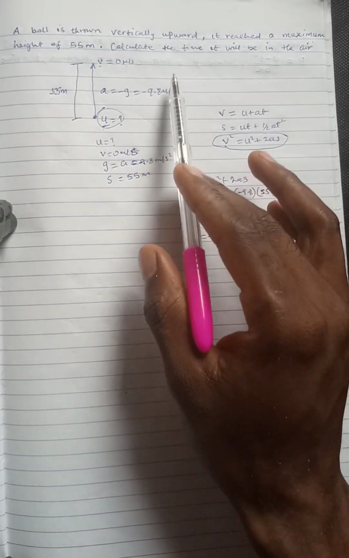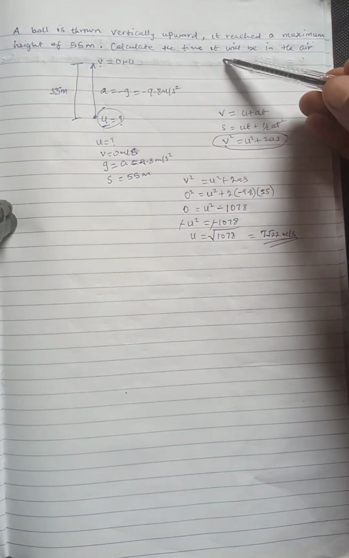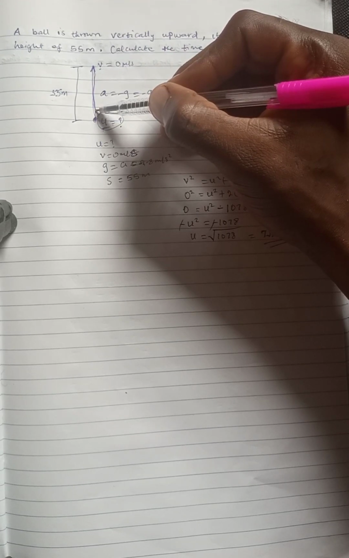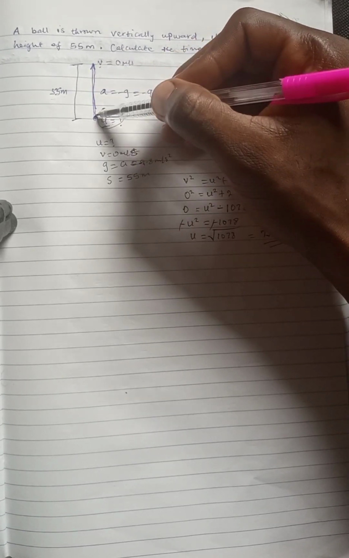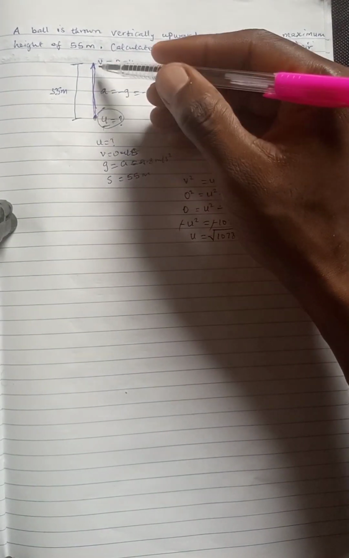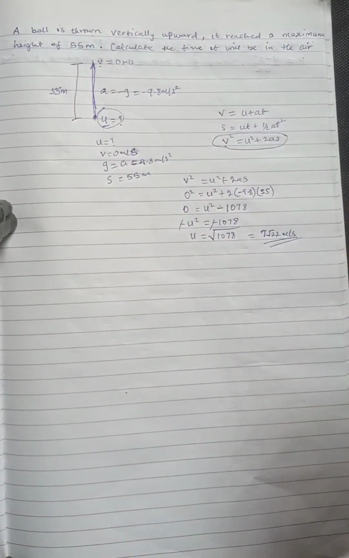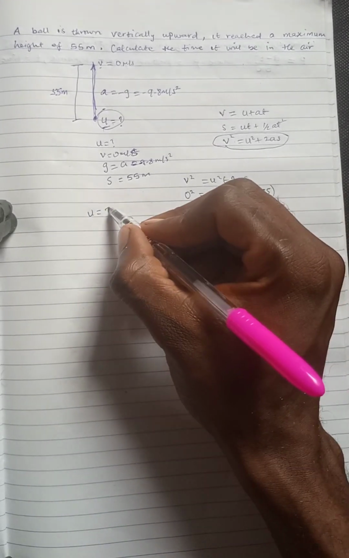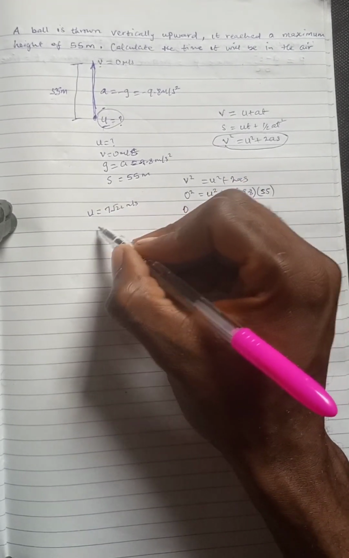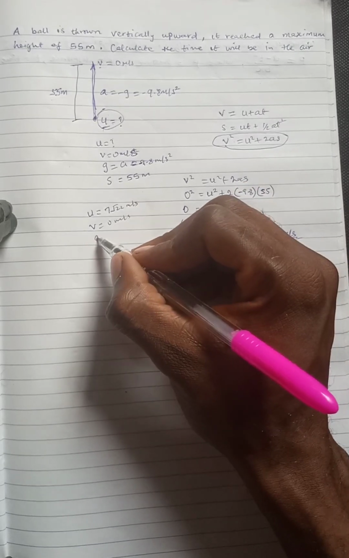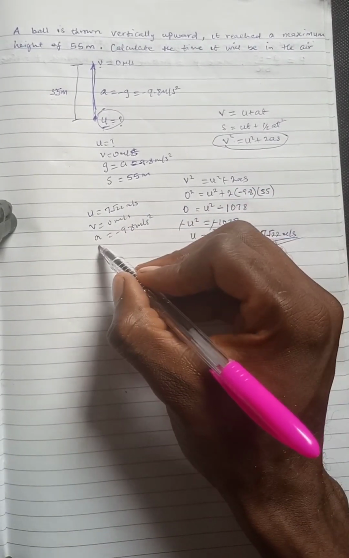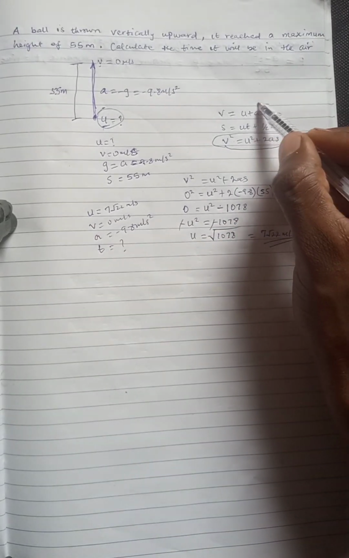So now the next thing is to get the time. The time it will spend in the air is the time it used to get to the maximum height and the time it used to return. But for now, let us get the time it used to reach maximum height. So now we know our U to be 32.8 meters per second. We know our V to be 0 meters per second. We know our A to be minus 9.8 meters per second squared. So now we're looking for T, so we're going to apply the first equation.